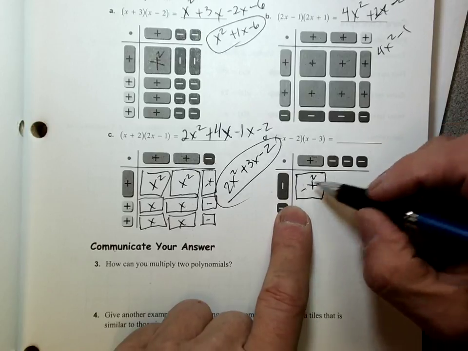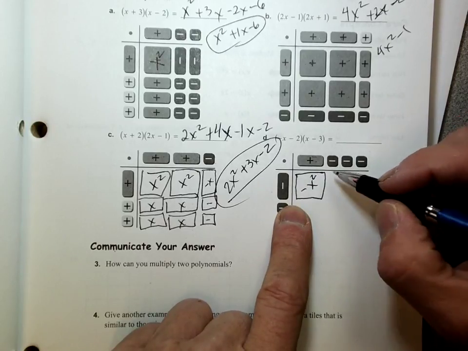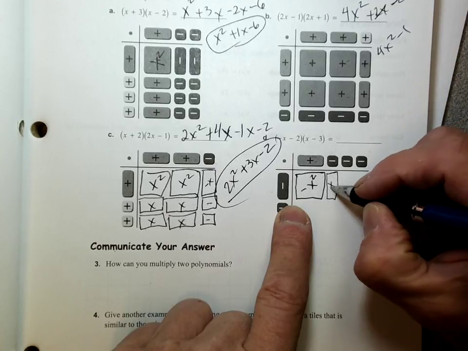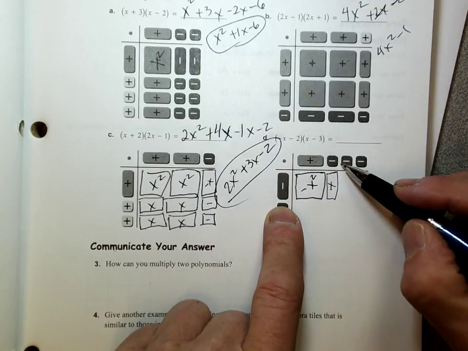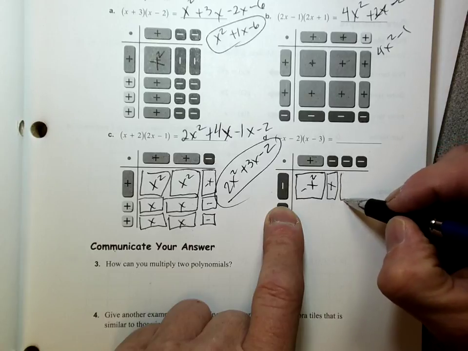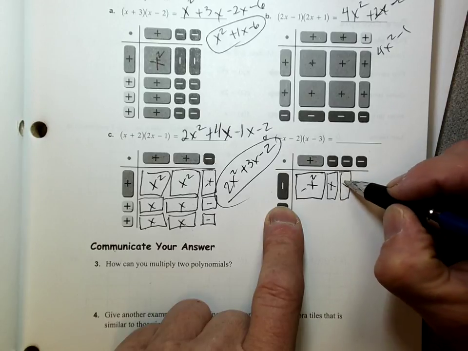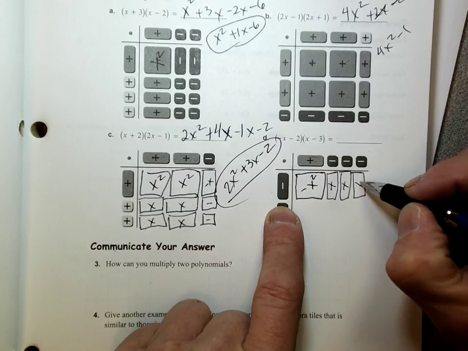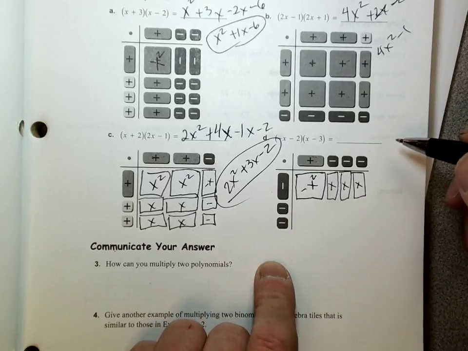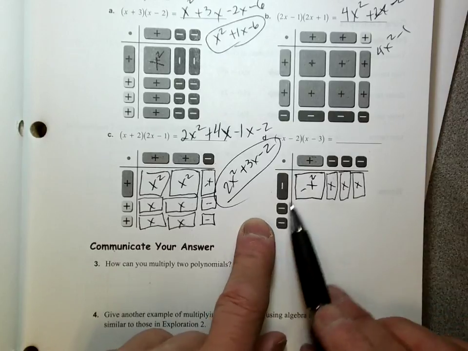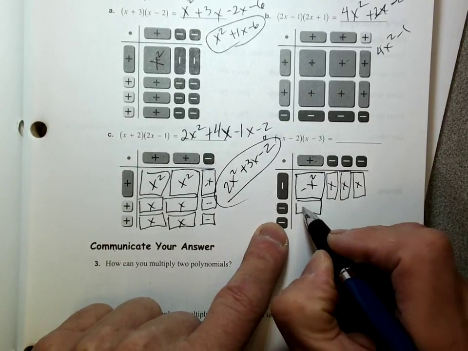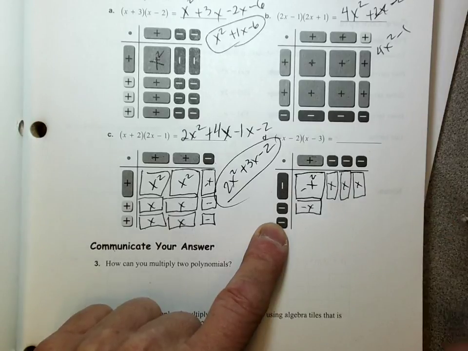What goes right here? What's a negative with a negative? So we're going to have a positive x tile. What's a negative times a negative? Positive x tile. Negative times negative is a positive x tile, right? Let's go here. Negative times a positive is a negative x tile. See how I'm doing this?